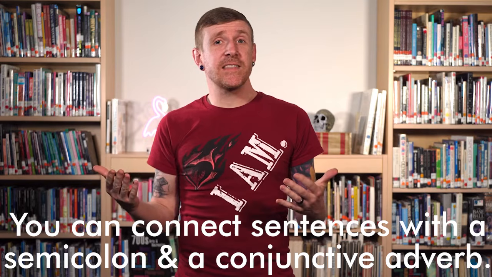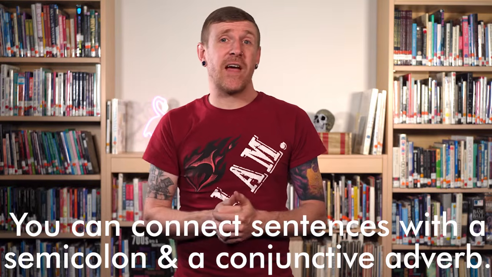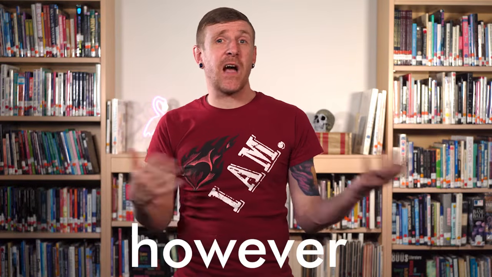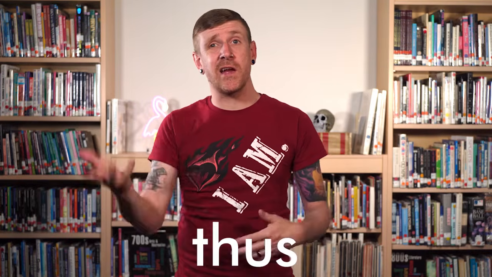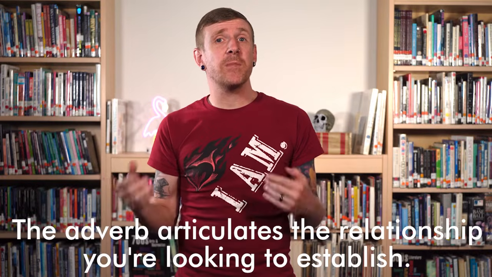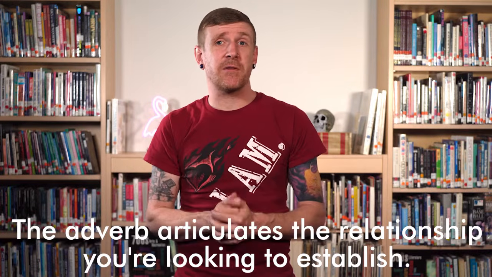Now, one last advanced move with the semicolon. You can connect sentences with a semicolon and a conjunctive adverb. Conjunctive adverbs are just words like however, consequently, accordingly, and thus. There are a few more, but we're not going to go there right now. The semicolon still functions the same way in this type of sentence, but the adverb articulates the relationship you're looking to establish. It just helps establish a better line of reasoning.